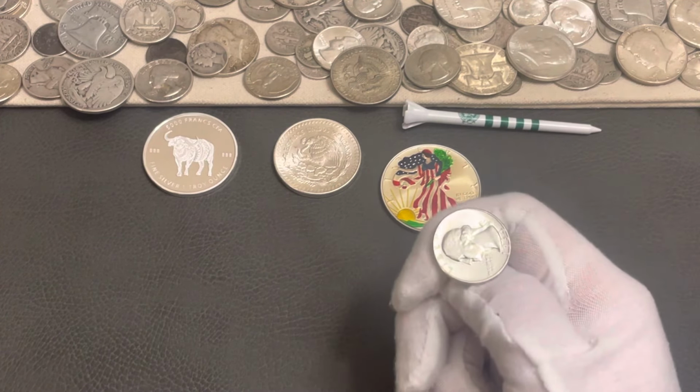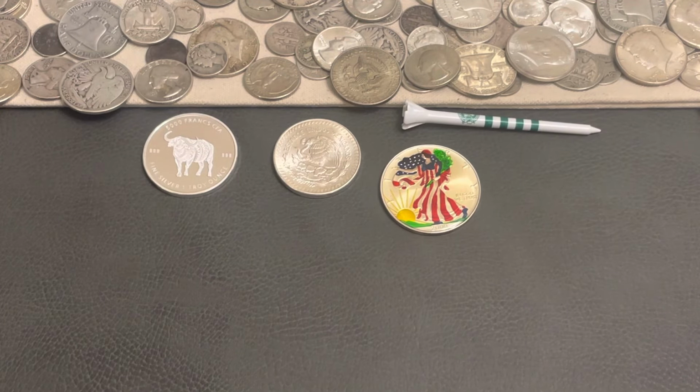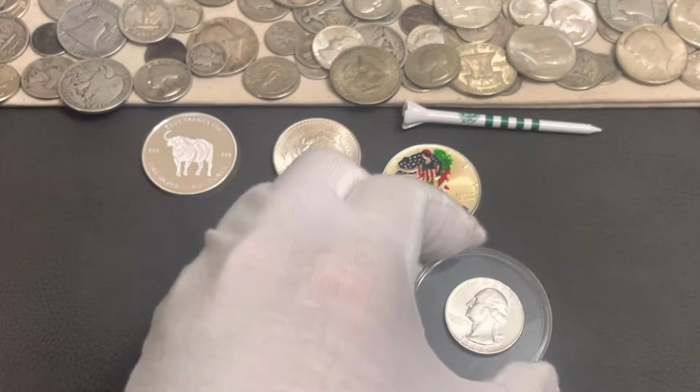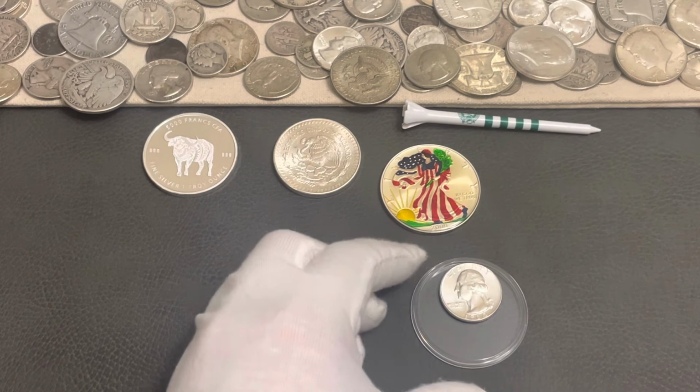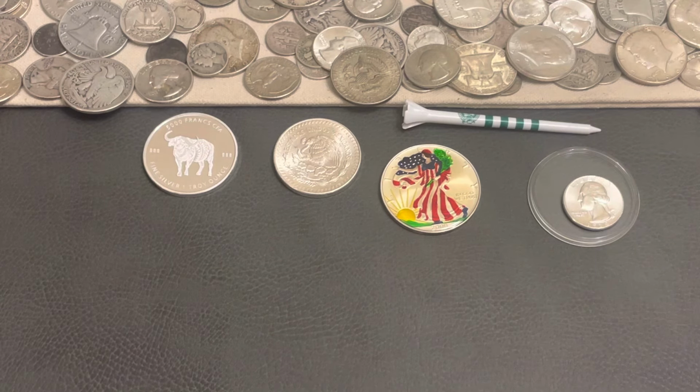I'm going to flip a coin. Oh, it landed in the capsule. It landed on heads also. It's kind of funny. So we're going to start with heads.